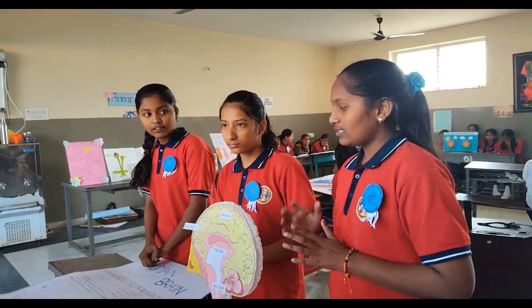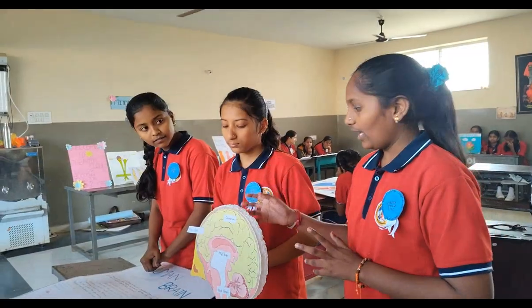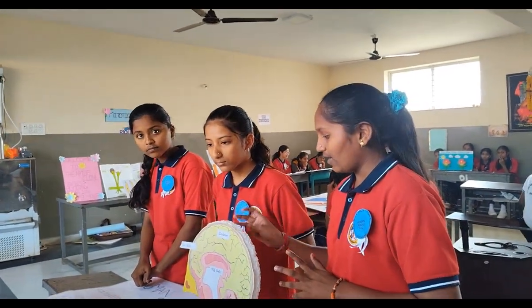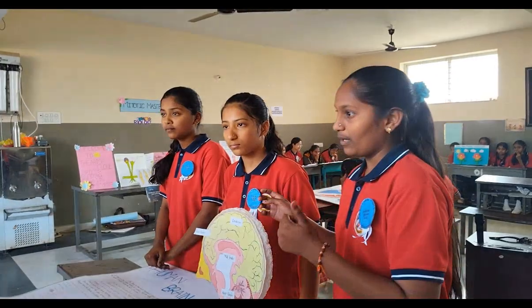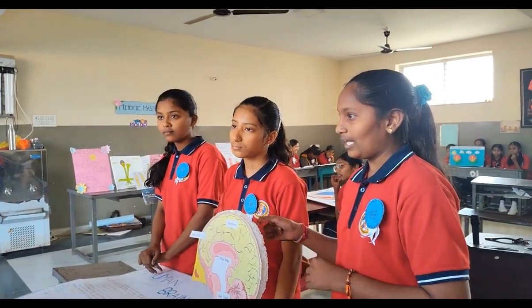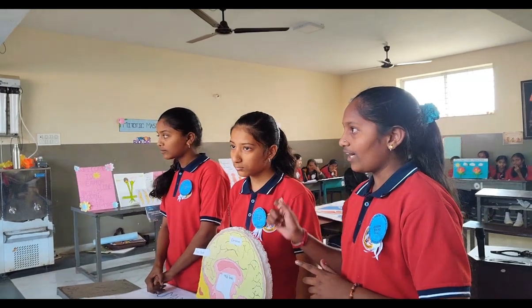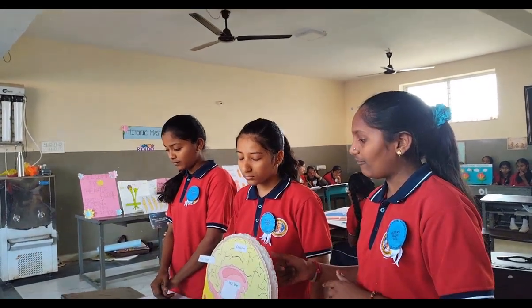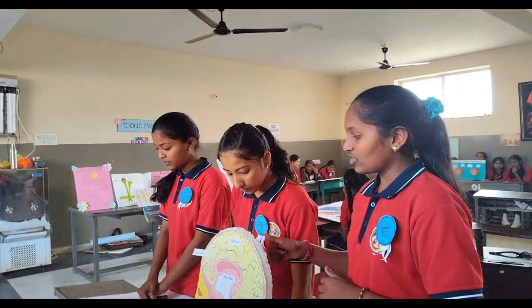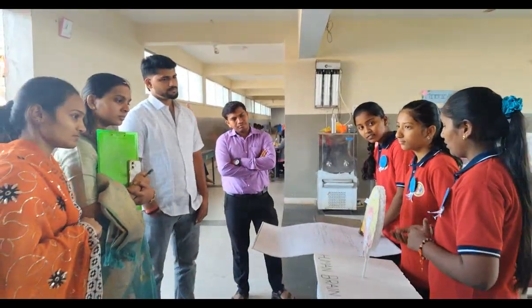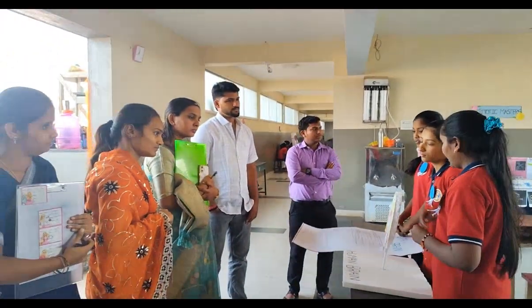It is the largest part of our brain, and it consists of three parts: the cerebrum, thalamus and hypothalamus. The cerebrum is the largest and most developed part, and it divides into two hemispheres, one left and one right. It controls voluntary actions like thinking, emotions and intelligence.